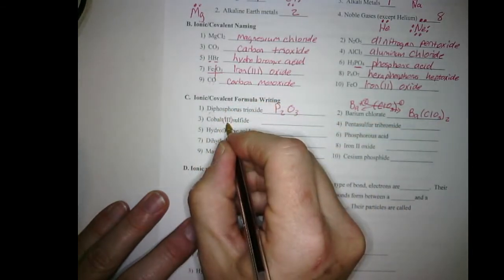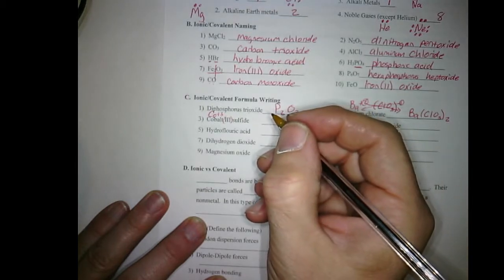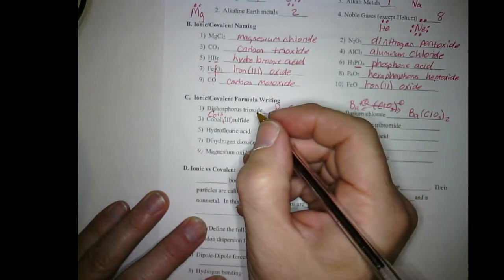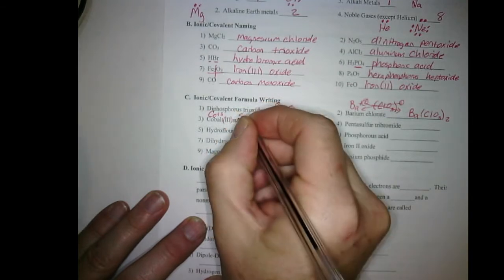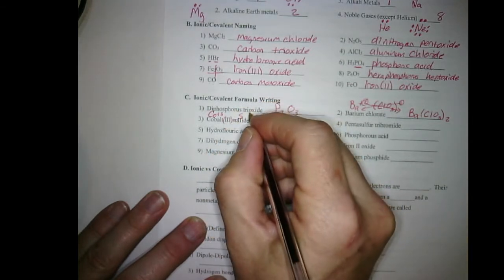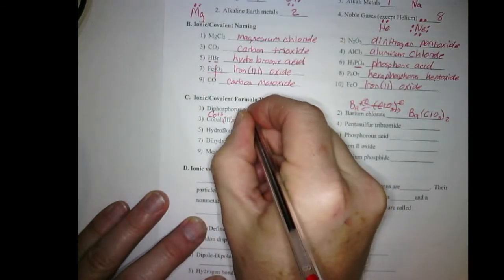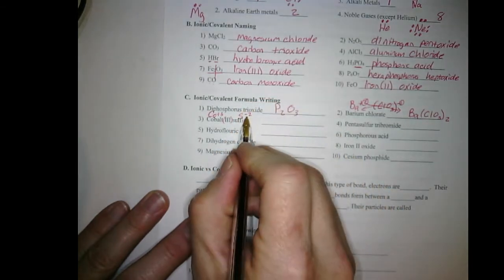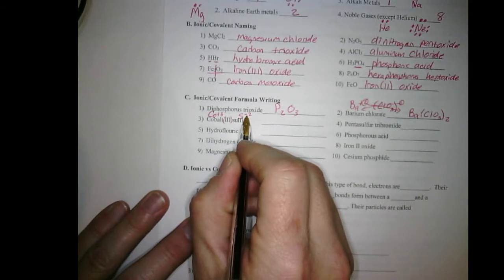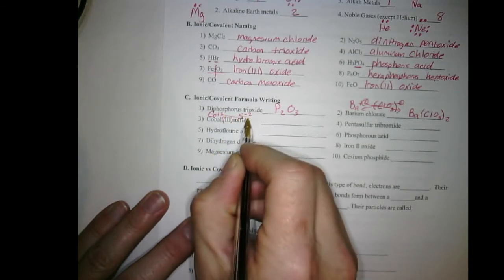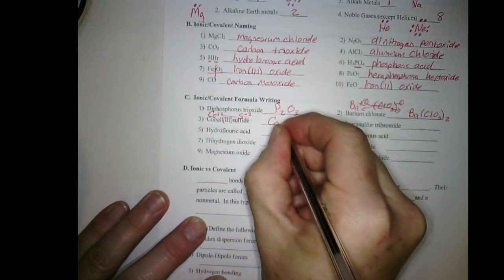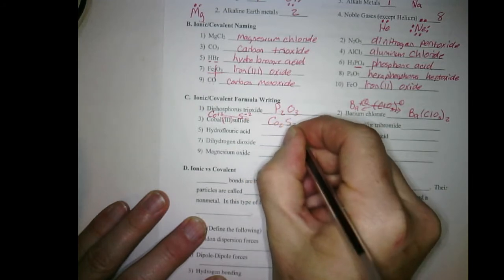Cobalt 3 sulfide, and yes, we should have parentheses here. Cobalt, remember what this 3 tells me? This 3 tells me that cobalt has a +3. So I've got Co +3, sulfide. I look at the periodic table, and I look at sulfur, and I notice that it has 2 steps. I need to add 2 electrons for it to become like a noble gas. So that's going to be -2. And again, I'm going to crisscross. I'm going to take this, bring this over here, and this is Co2S3.